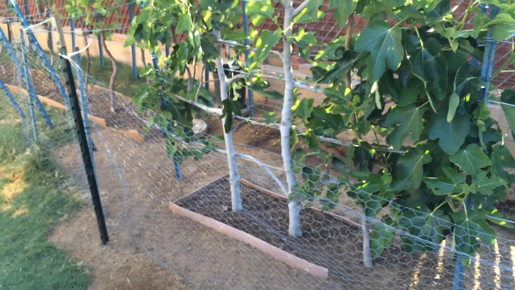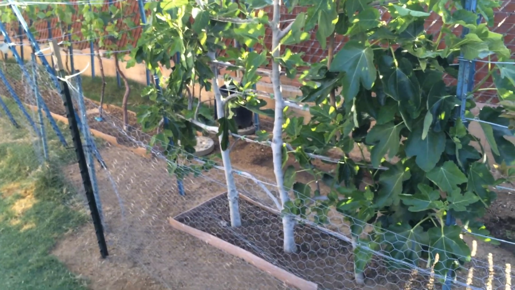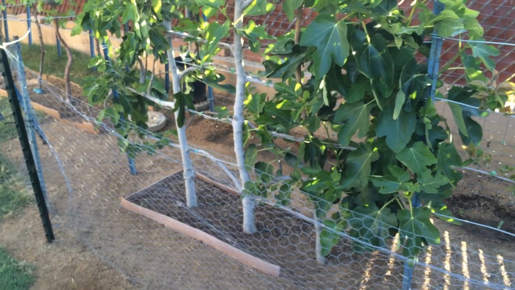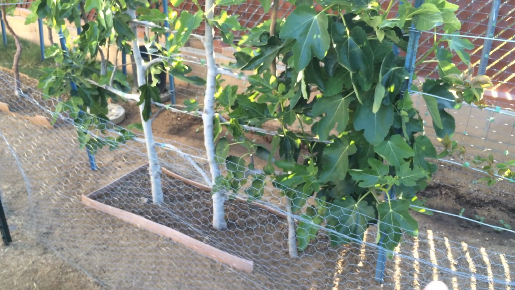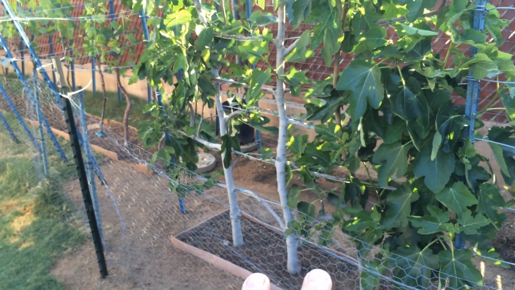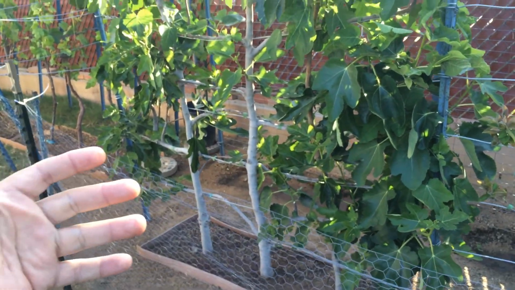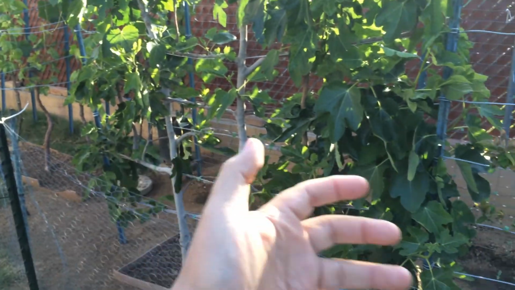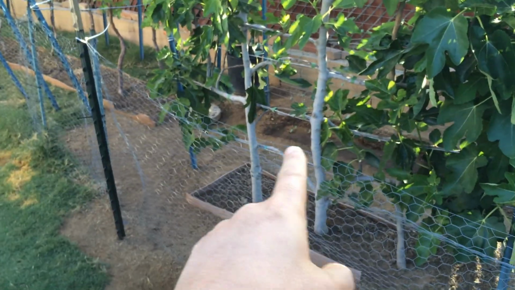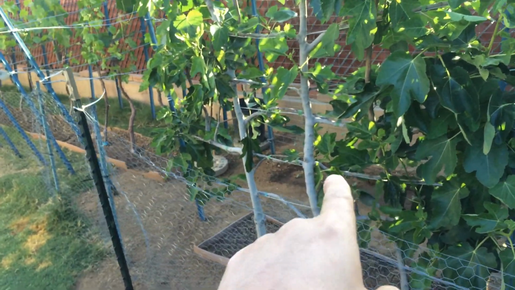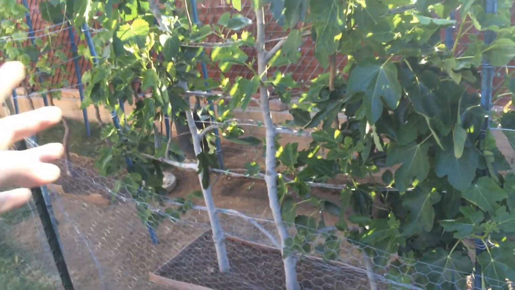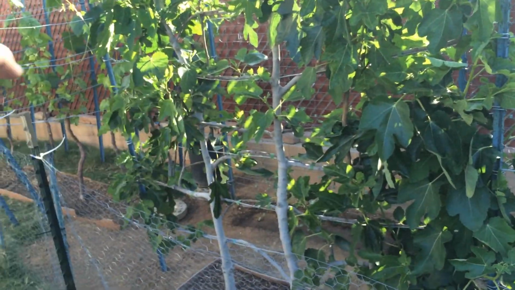This is high density espalier, and it's the same with my figs. I have 3 trees in the space of about 7 to 8 feet, all intermixed. The branches from those trees are growing this way, and from this tree it is going that way. I have a Violette de Bordeaux, a Brown Turkey fig, and a Panache fig, and the branches from each are growing across.